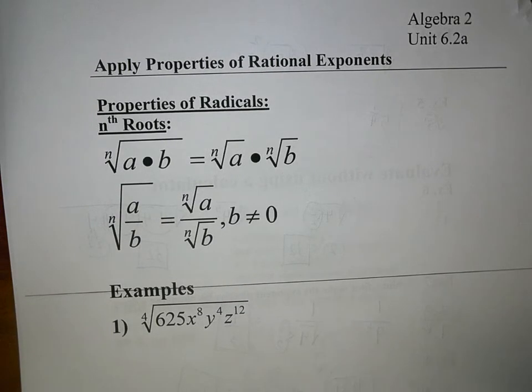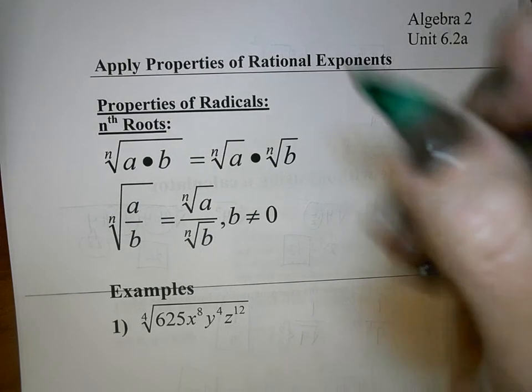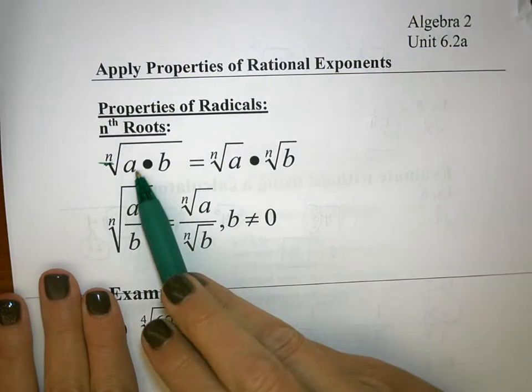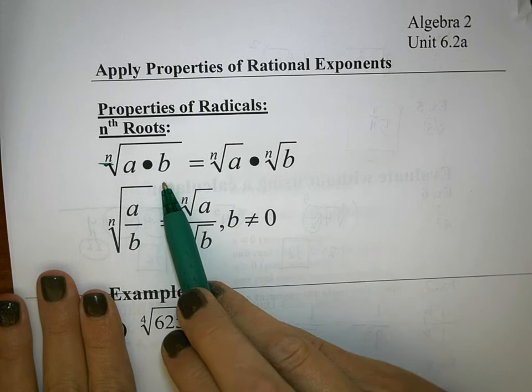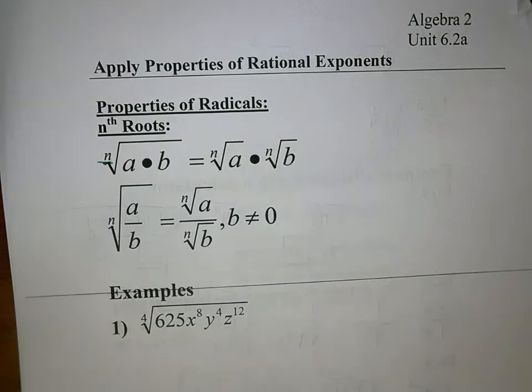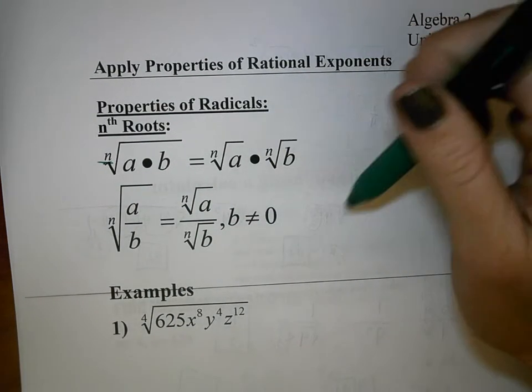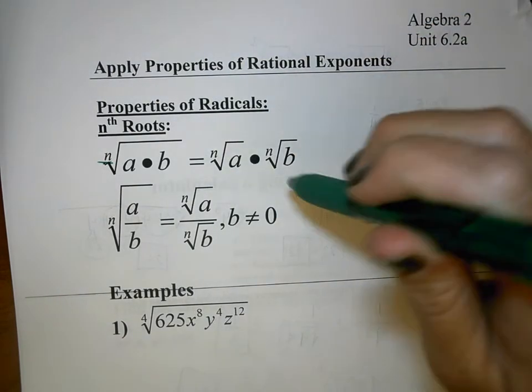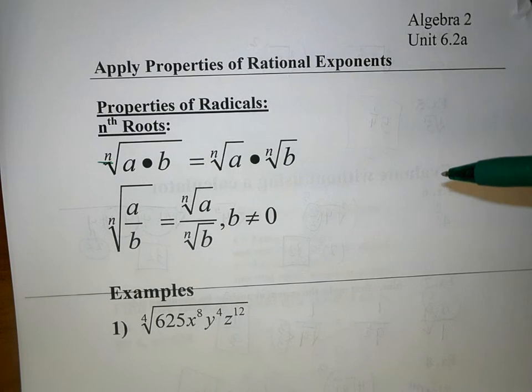Today we're talking about roots and some of the properties that roots have. If you notice here, if you have an nth root, so that means any number, and inside you have a times b, or really any number times any number, you could split those up into two different roots. You can always go backwards too. If you have two roots being multiplied, you can put them both under the same root.